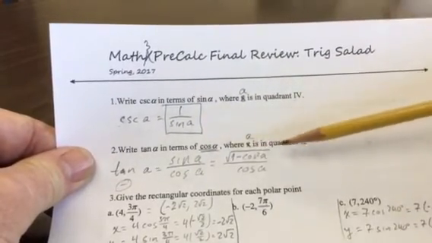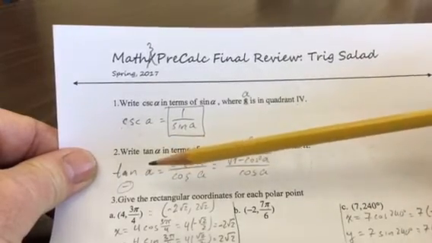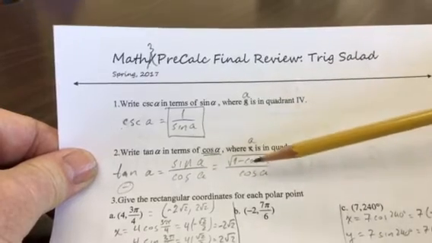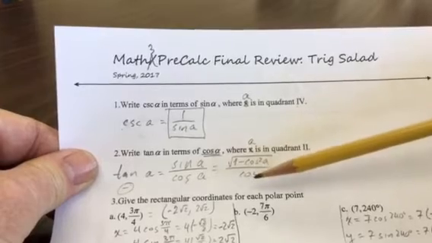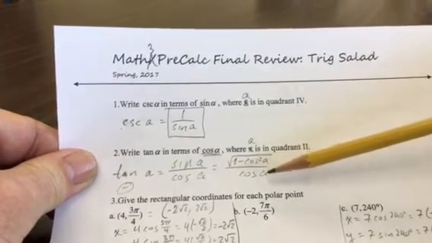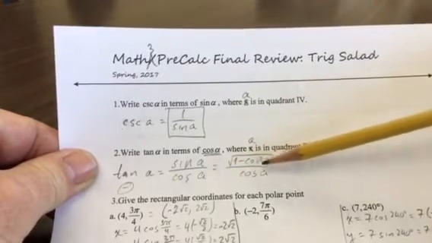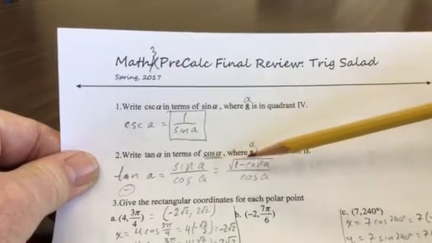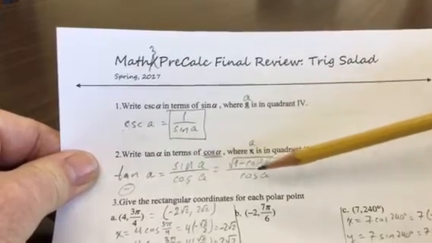So the angle is in quadrant 2, and tangent in quadrant 2 is negative. So you have to make sure that at the end of the problem, this expression is negative. But we have a similar situation here because in quadrant 2, cosine is negative. So this fraction right here, as it's written right now, is actually negative. You do not put the negative sign in front of that square root. Just leave it alone, and your expression is negative.